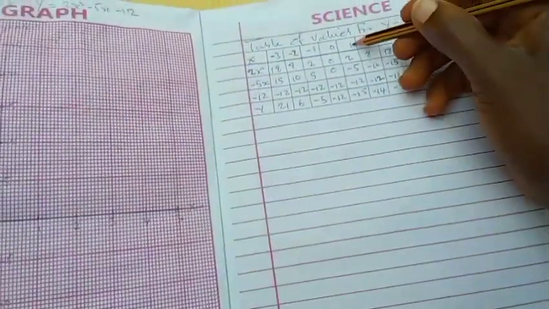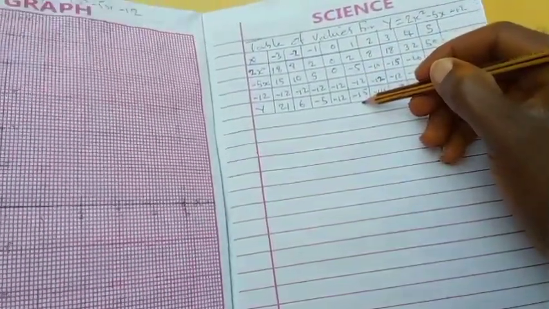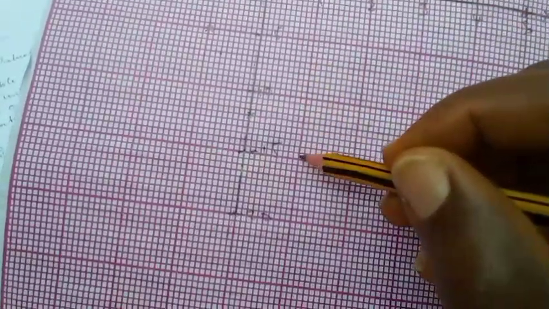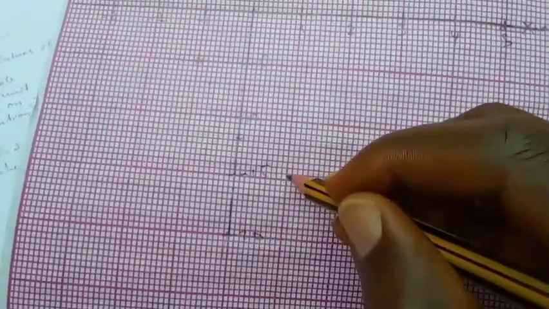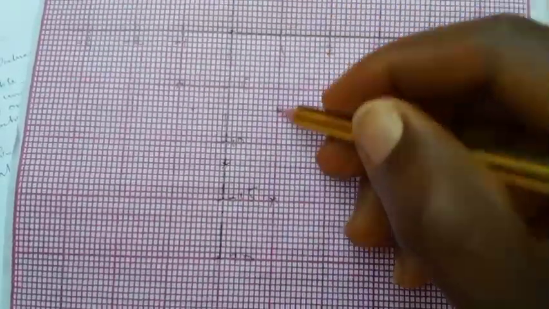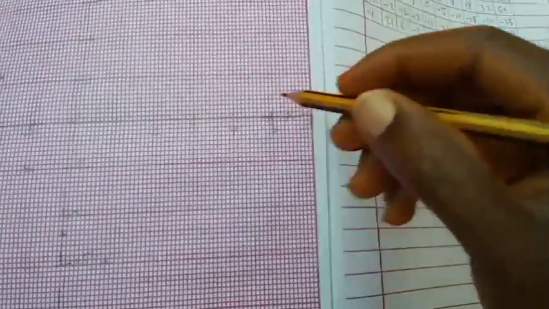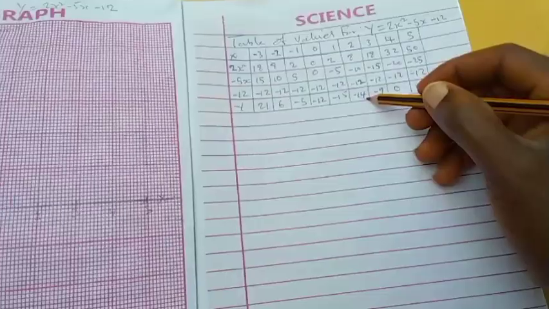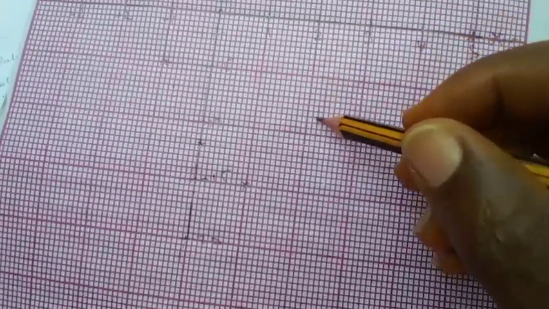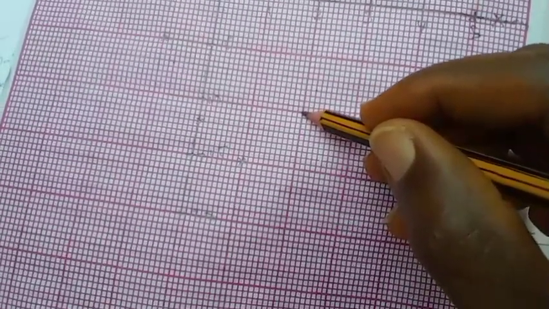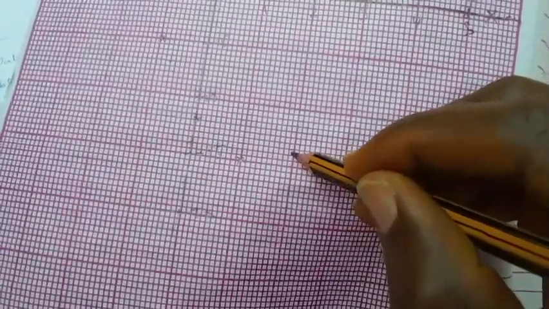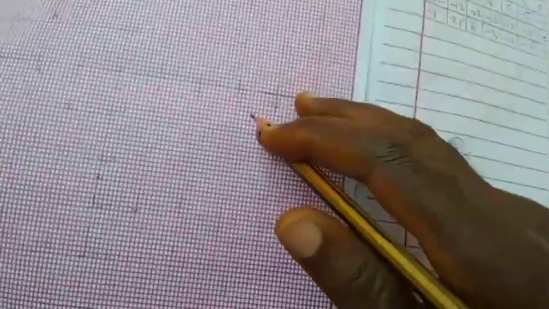Next is when x is 1, y is minus 15. This is minus 15 here. That point of intersection, I'll mark it 1 and minus 15. When x is 2, what is happening? Y is minus 14. So I can go to minus 15 and take 2 tiny blocks step backward. That is minus 14.